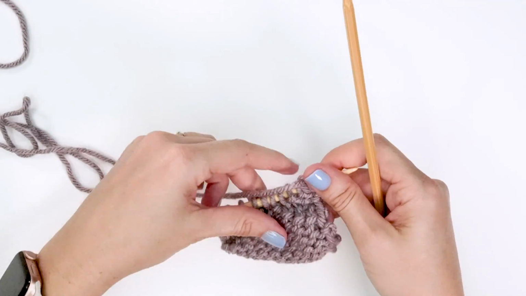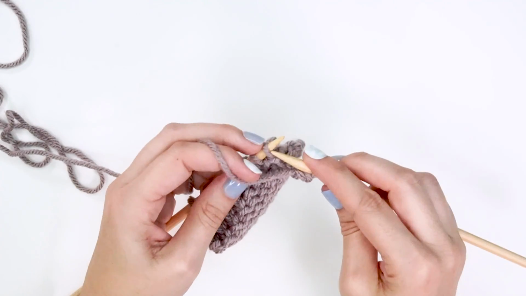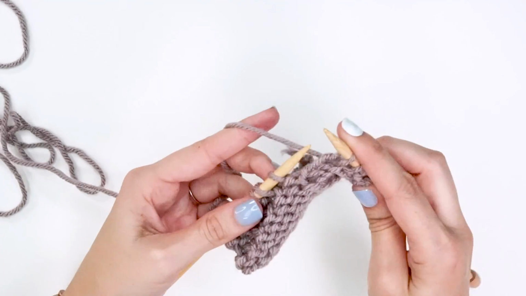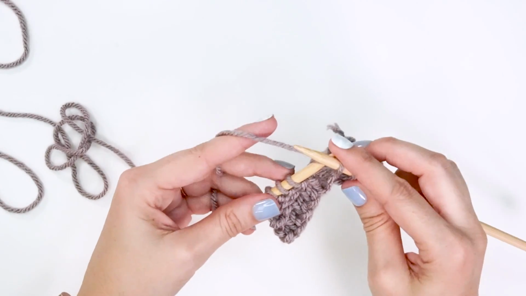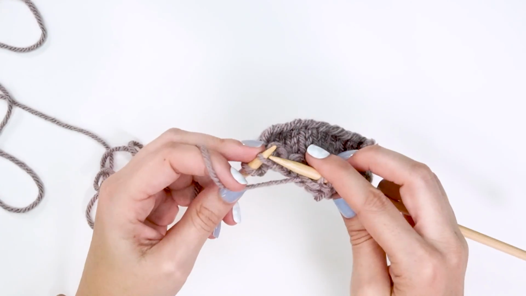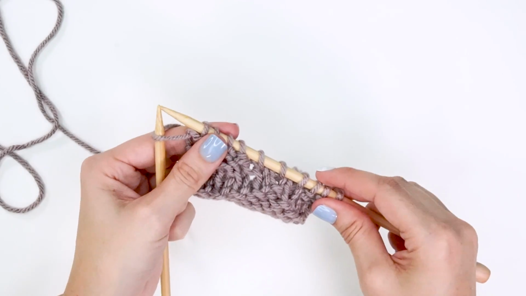For row 6, we will start with a purl 3, and then we will knit 3, and then we will purl 4. And that is row 6.